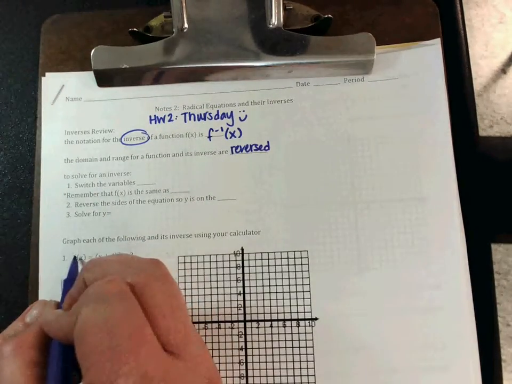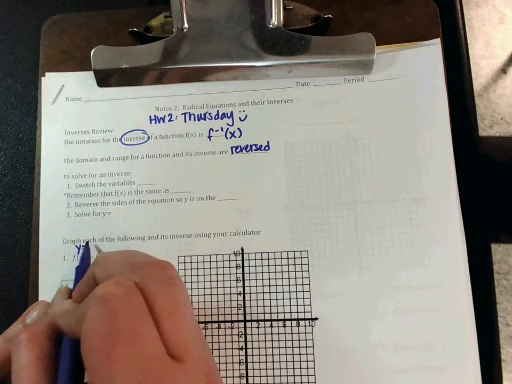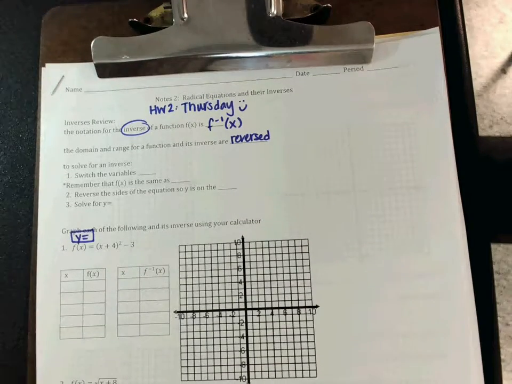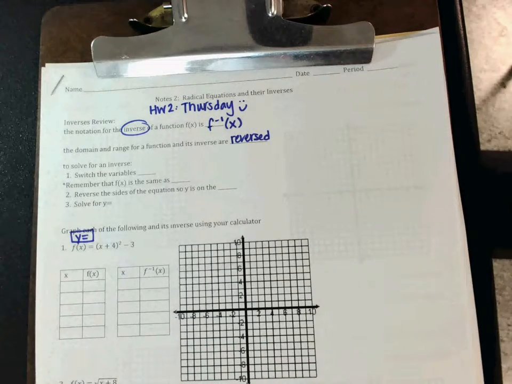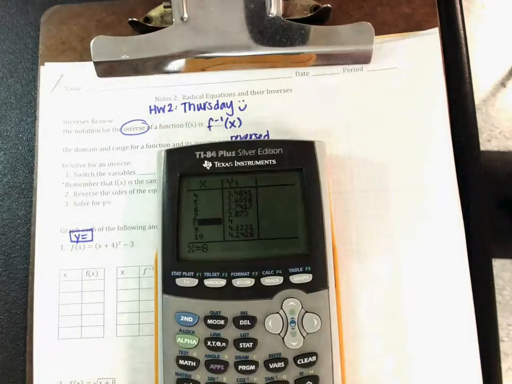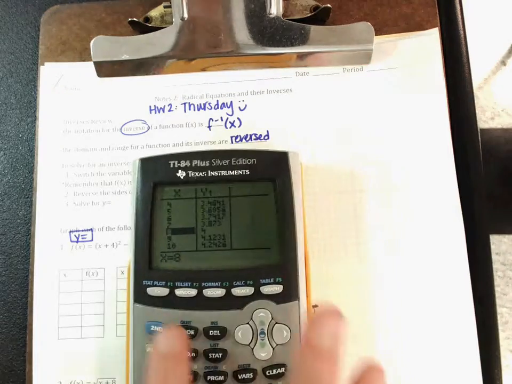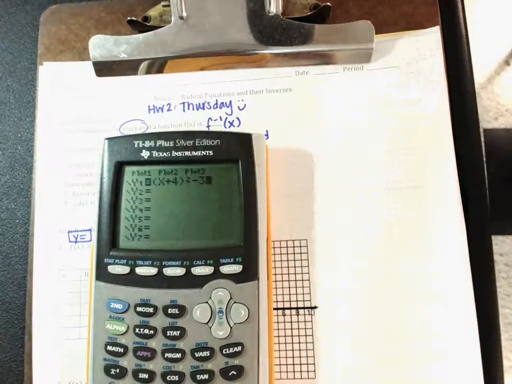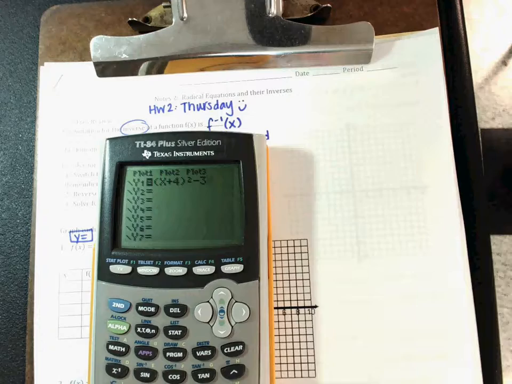So right here, I want you to put this into y equals in your calculator. And then I want you to graph it. Okay? So that's where we're going to start. Y equals, then graph it. Remember, no homework today. We're just doing the notes, and then you're done. Yep. So go into y equals. Okay, just like that. And then I'm going to hit graph just to see what it looks like.